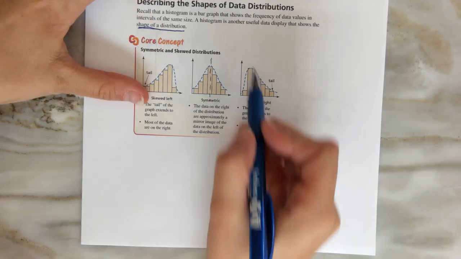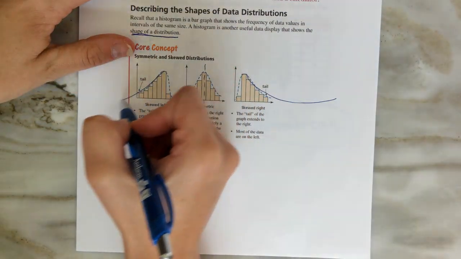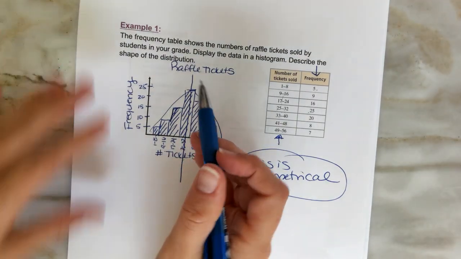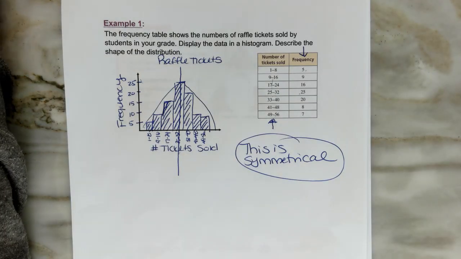So remember, a tail kind of looks like this. You can see it's a big hump, and then it kind of tails off. A big hump, and it tails off. Our hump here is in the middle, not on the right or the left, so there really isn't a tail, so this one is going to be symmetrical.